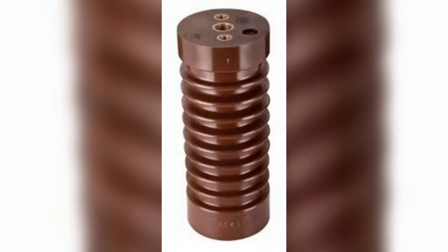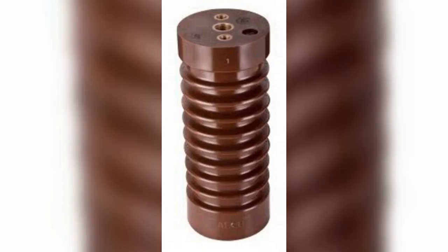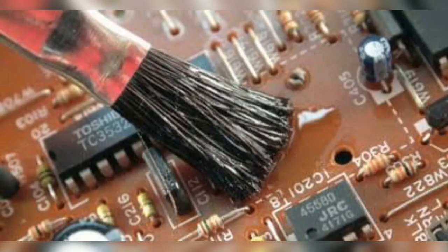Meaning, when resin and epoxy are mixed, a great and very useful insulator is created.